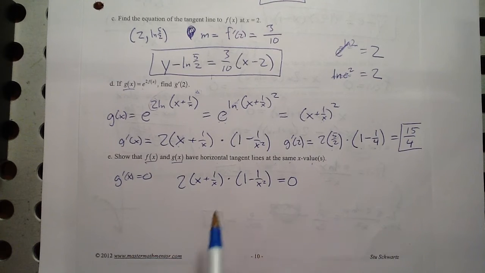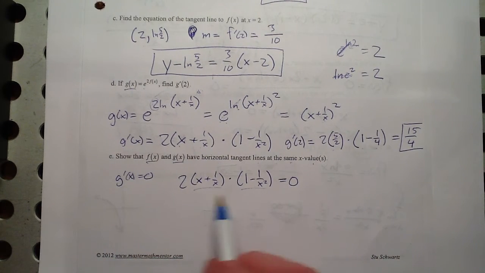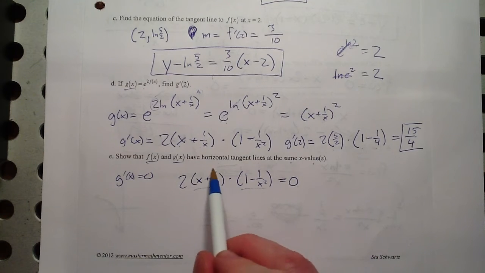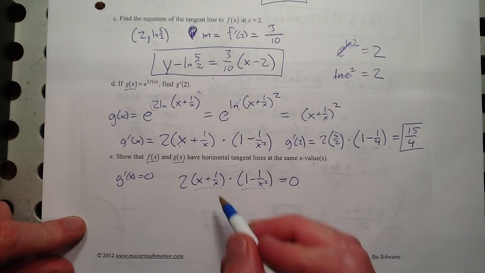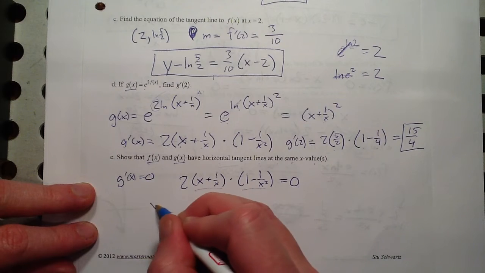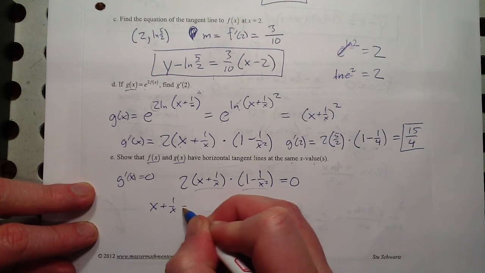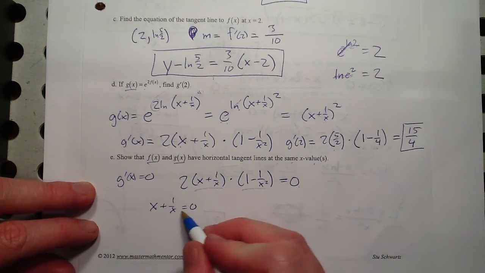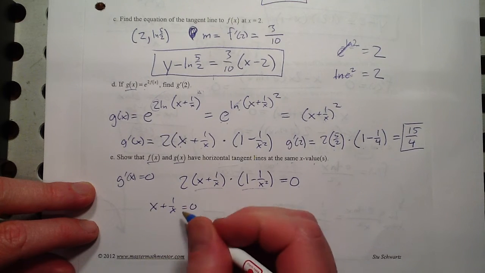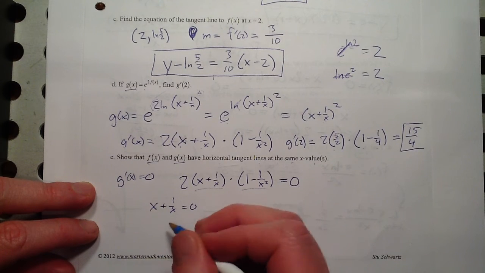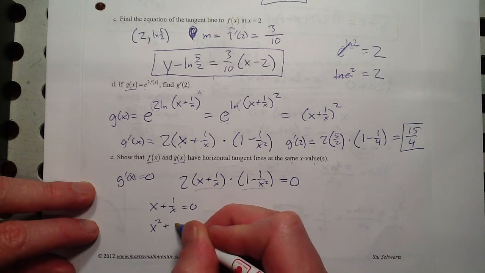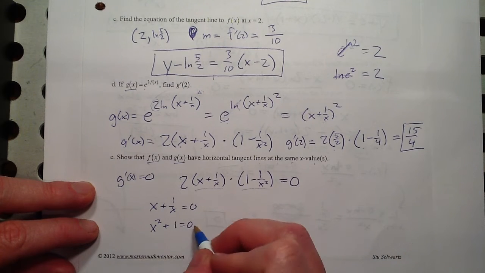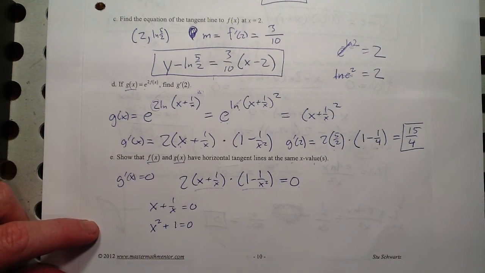Well, this whole product is equal to 0 when this is 0 or this is 0. So just like as if it were like x minus 2 and x plus 2, right? We set each factor equal to 0. So let's see. Where is x plus 1 over x equal to 0. Let's see. Multiplying through here by x would give me x squared plus 1 equals 0. And, well, that's not going to happen, right?